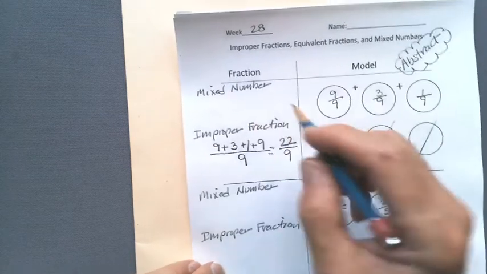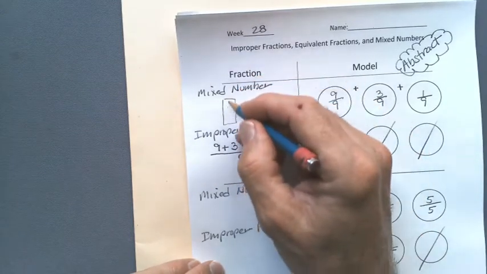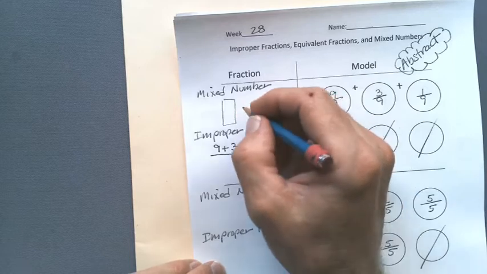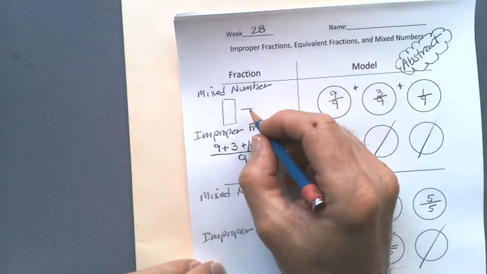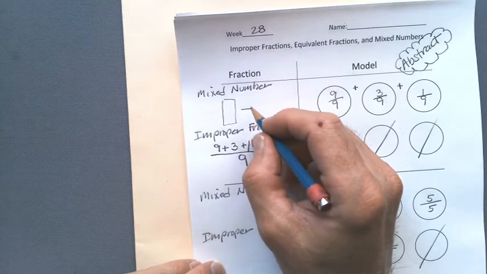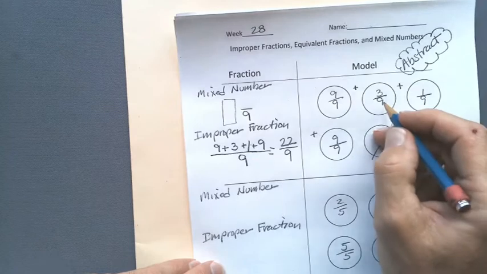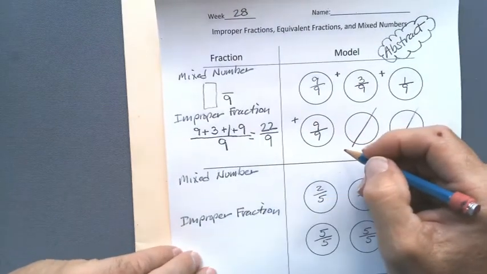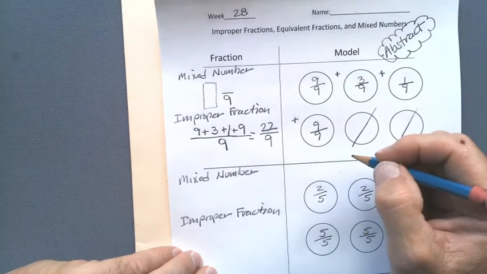Now for my mixed number, if you remember, a mixed number is a whole number. So I'll draw a large box for you to put your whole number in. And then the fraction part, and we need to figure out the numerator and denominator. We already know what the denominator is because that's our unit. And we have to determine which of these fractions are whole fractions.